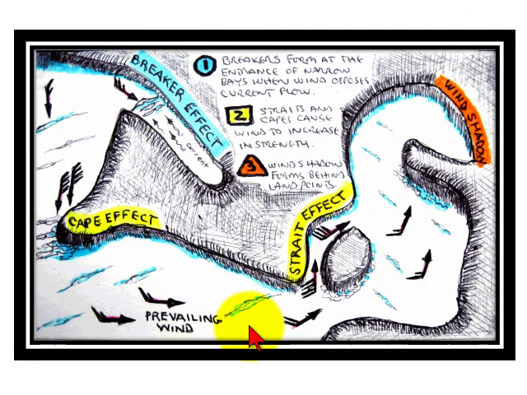Hello again, this is Captain John, and today we're going to talk about terrain effect and how this affects coastal winds and the seas that accompany them.